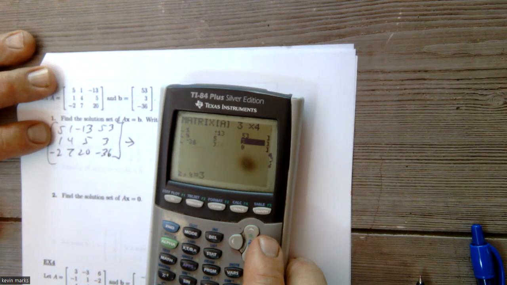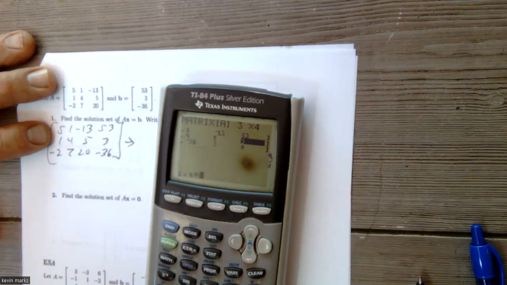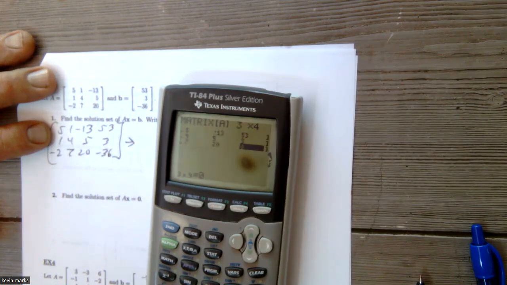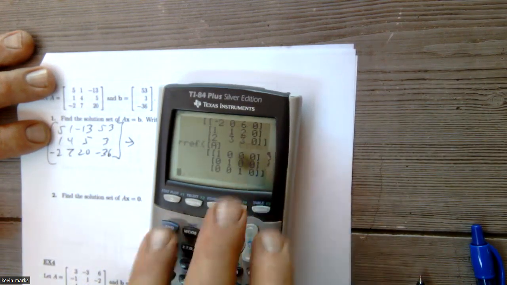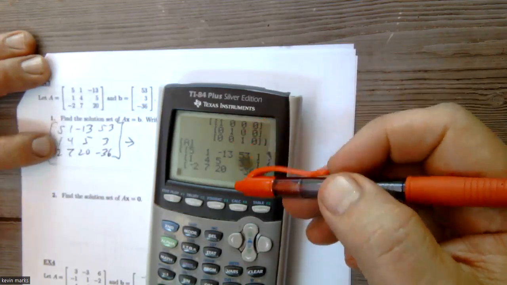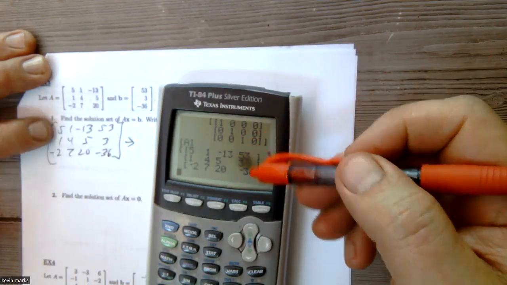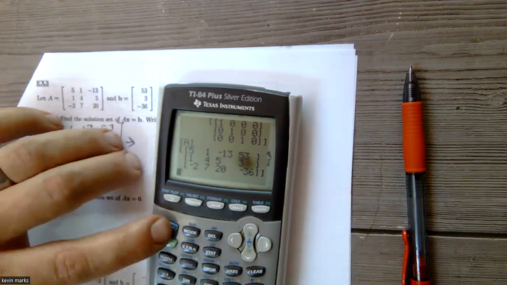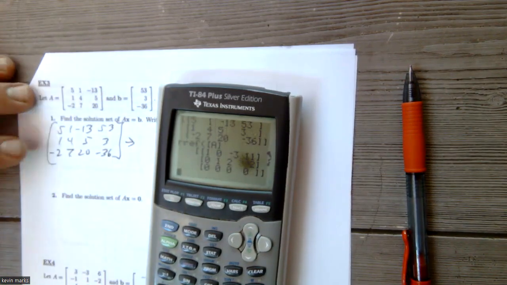There we go. All right, let's check. So we got 5, 1, negative 2, 1, 4, 7, negative 13, 5, 20, 53, 3, negative 36. Okay. So now you row reduce this.